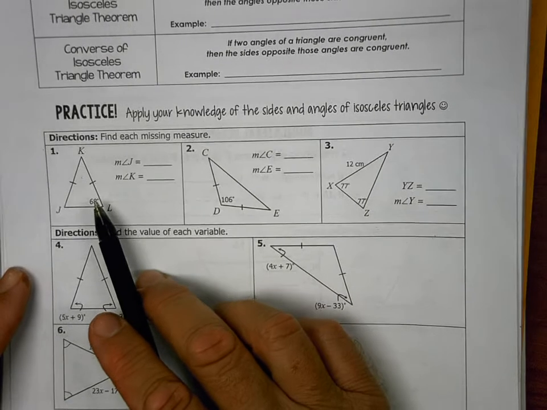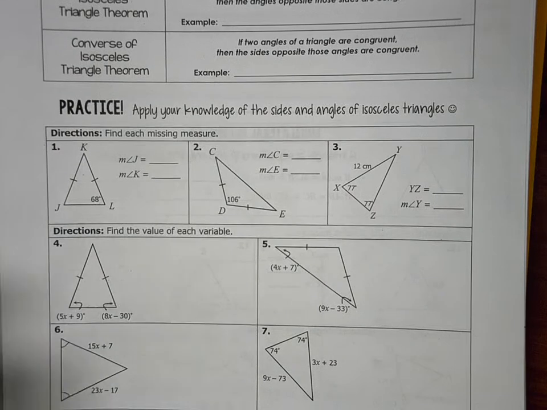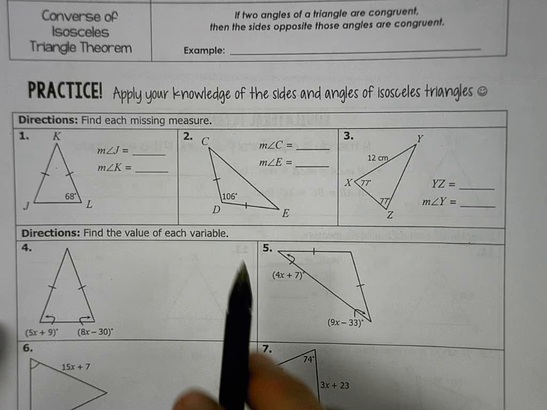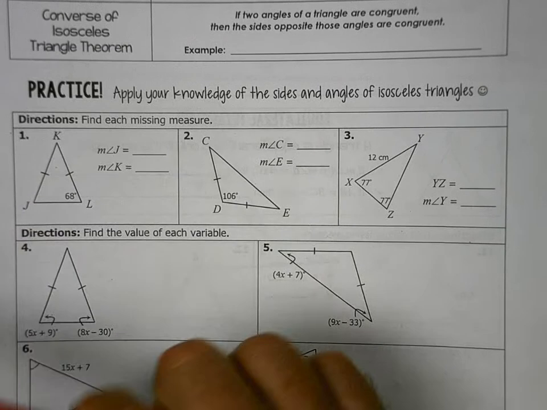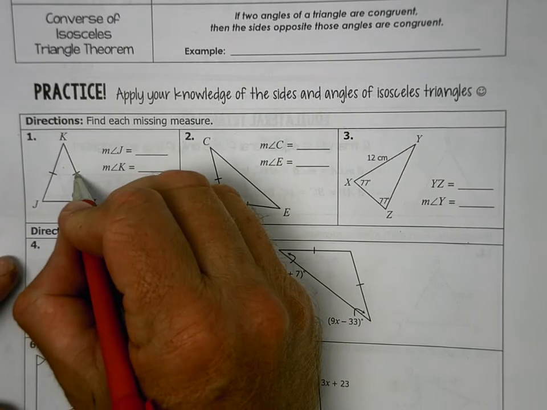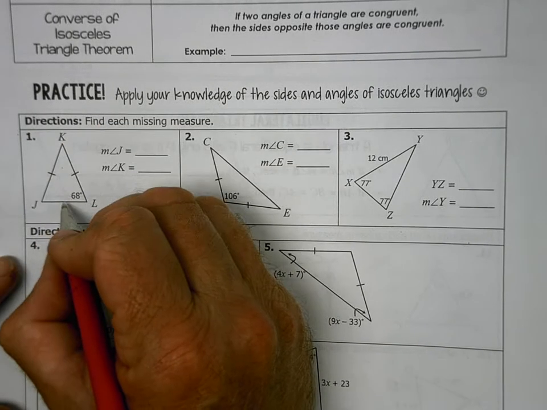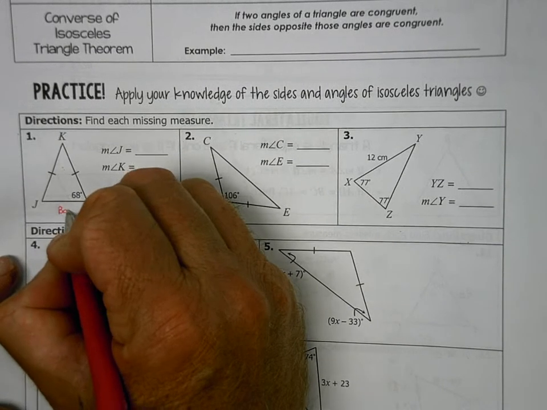In number 1, you should notice right away that you are given a triangle that has two equal sides. By definition, any triangle that has two equal sides is what we call an isosceles triangle. Like we talked about in class, the two equal sides are called the legs, and the third side that is not equal is called the base.